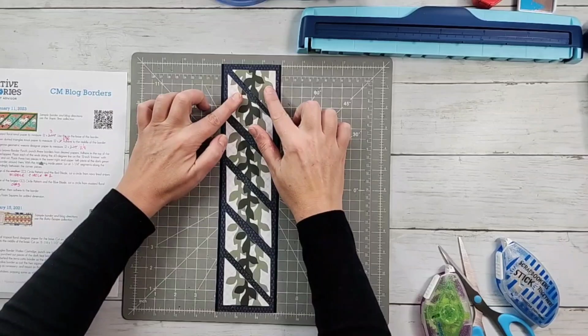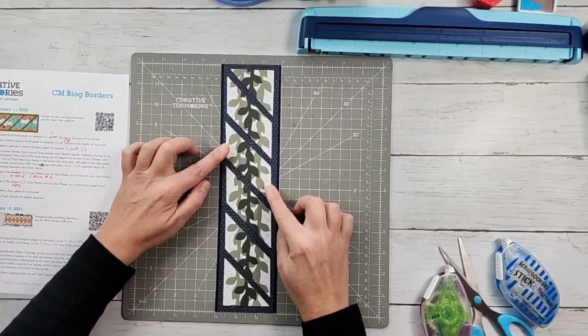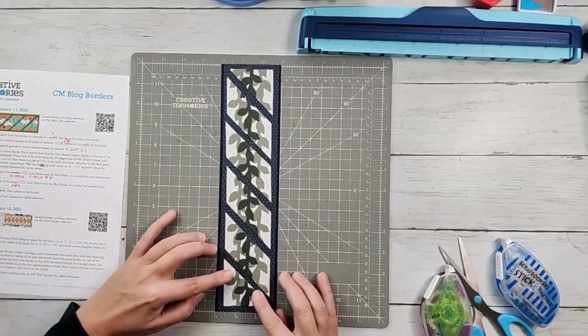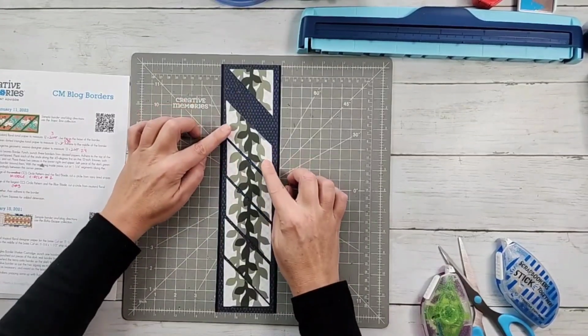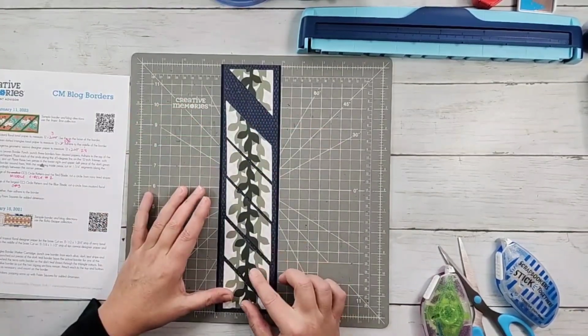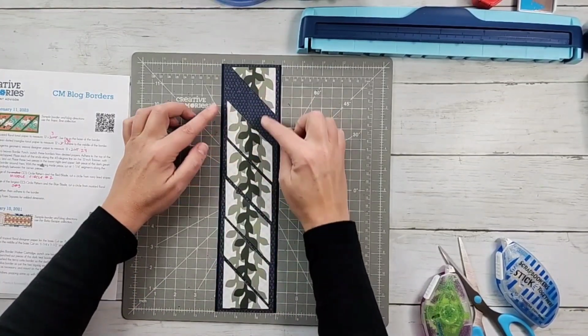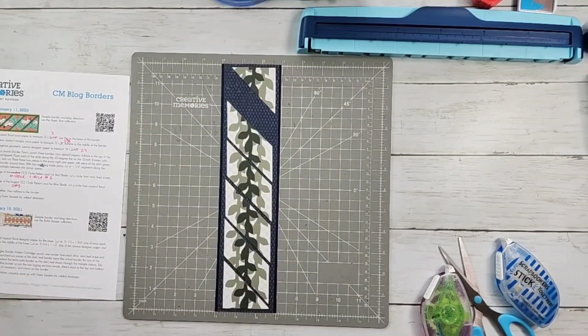You do have fairly chunky spaces between each one of these. I don't know if you wanted to make them closer together. You might be able to squeeze in a 5th piece here. If you really wanted to, you can maybe go ahead and do that.